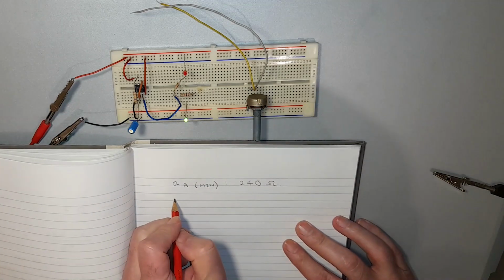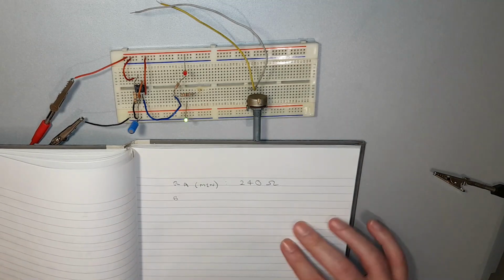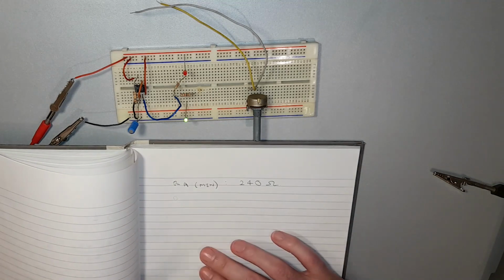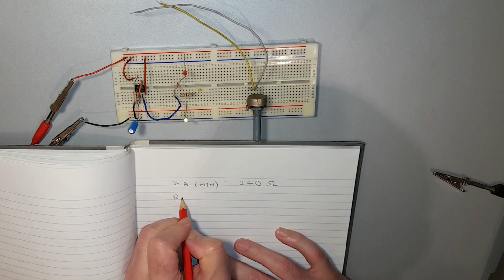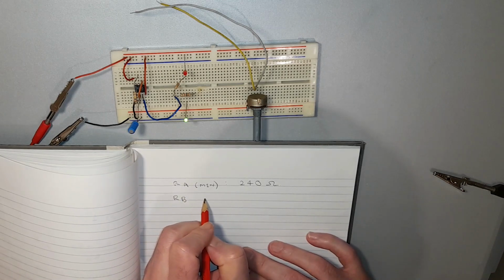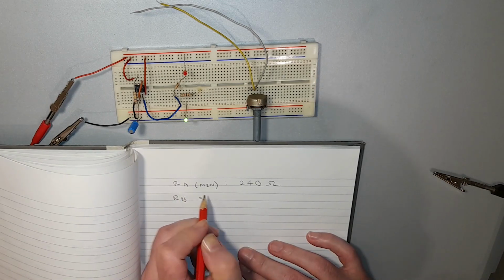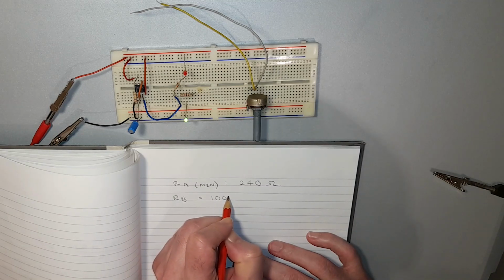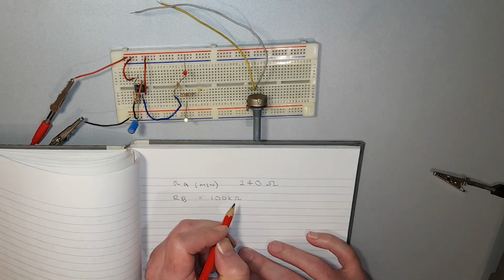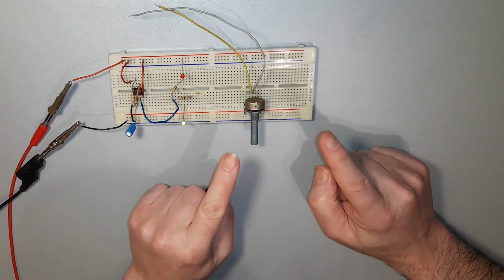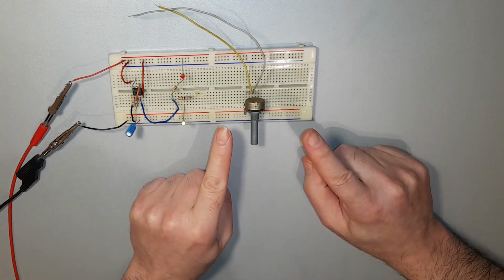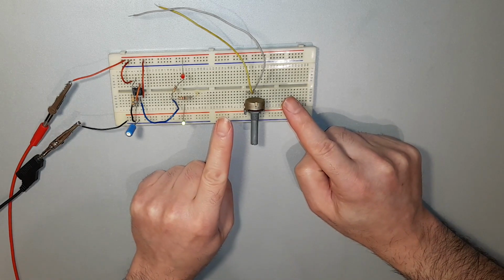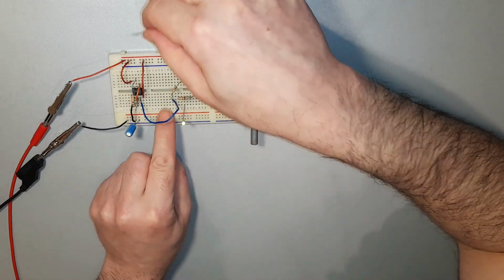Okay, and RB, oops, typo, RB is equal to 100 kiloohms. So we've got our resistor at 240 ohms. This is going to be RA. So let's plug that back in.